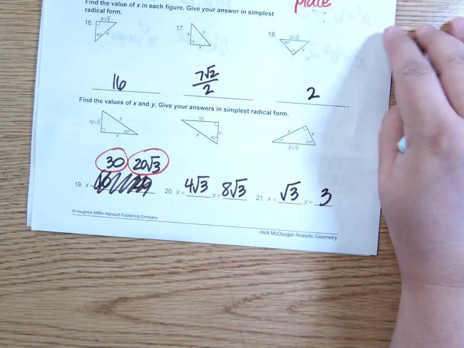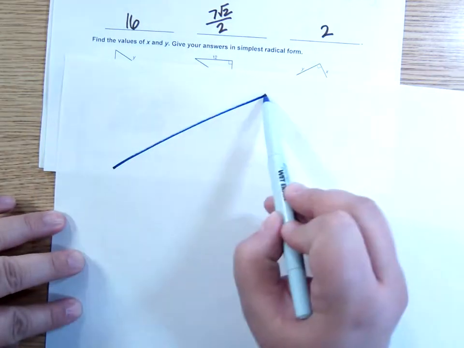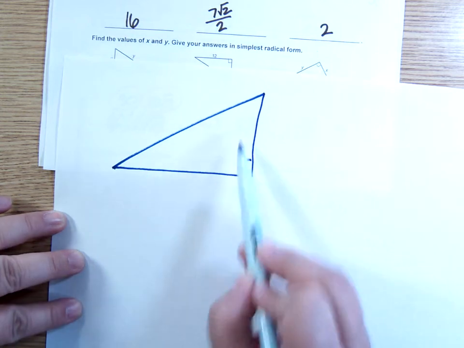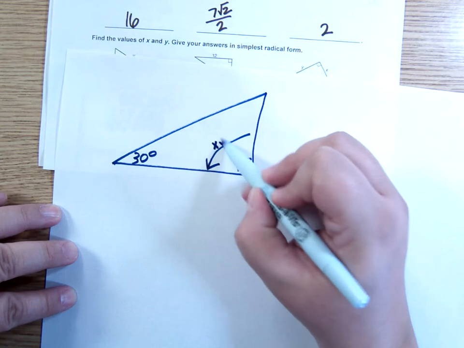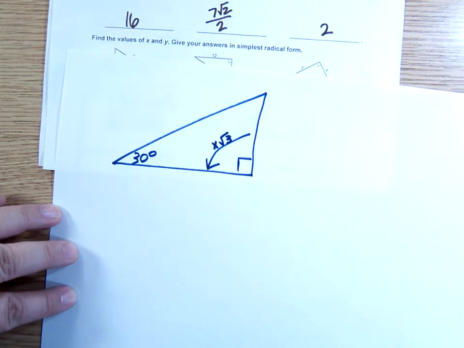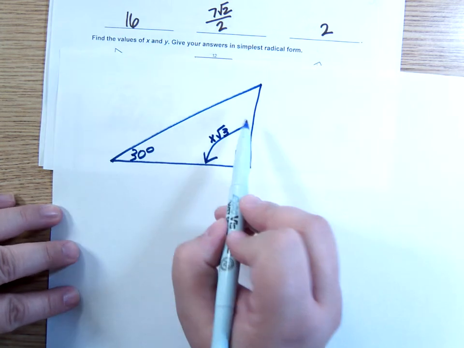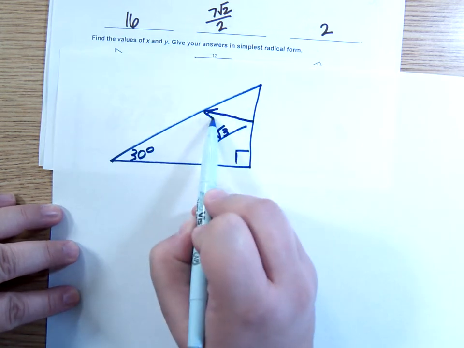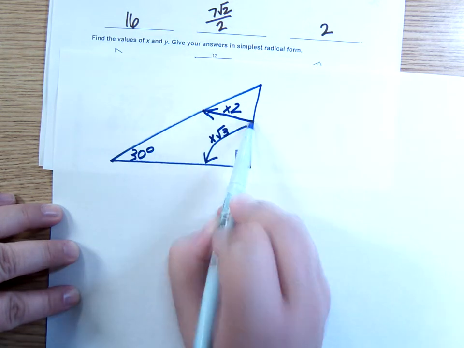Numbers 19, 20, and 21, these are 30, 60, 90s. Remember, for a 30, 60, 90, you've got two numbers. If you are going from short leg to the long leg, it's times square root of 3. Which means if you're going from long leg back to short leg, that would be divided by square root of 3. If you're going from short leg to hypotenuse, that's times 2. Which means if you're going from hypotenuse back to short leg, that's divided by 2.